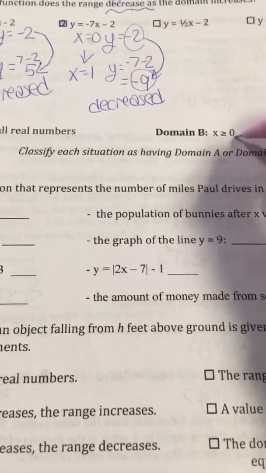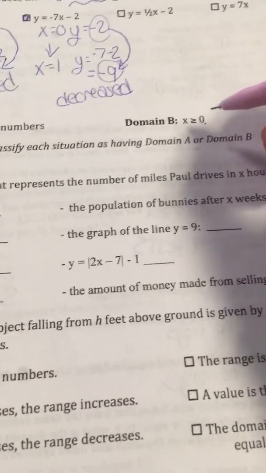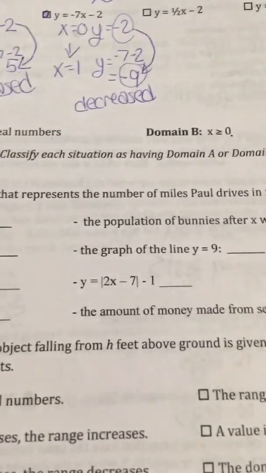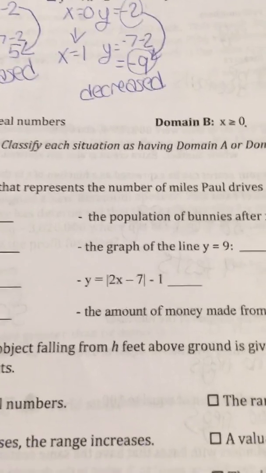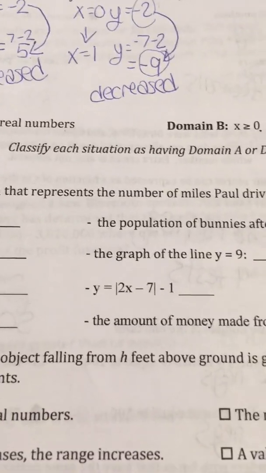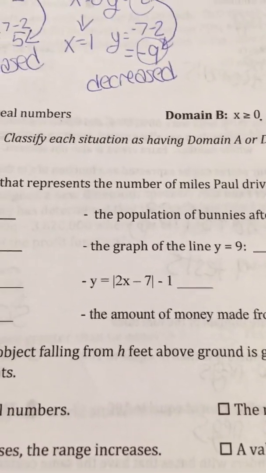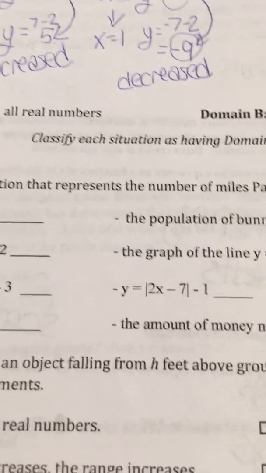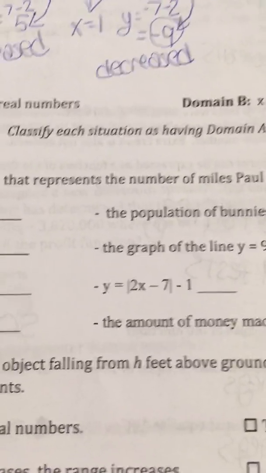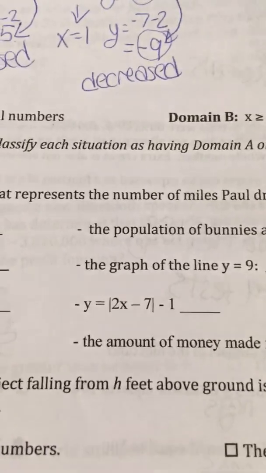Sorry, there's a class in the hallway. They're a little bit loud. Sorry, I'm making a video for my class. You guys get it? I'm making a video for my class because the projector's not working. Sorry. I'm literally recording a video for my class.